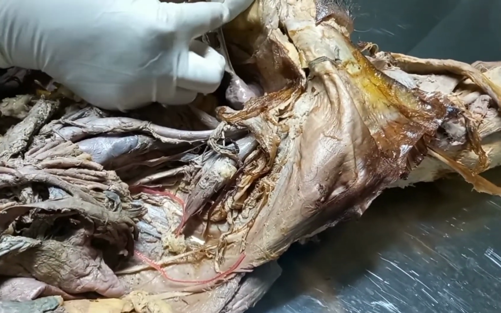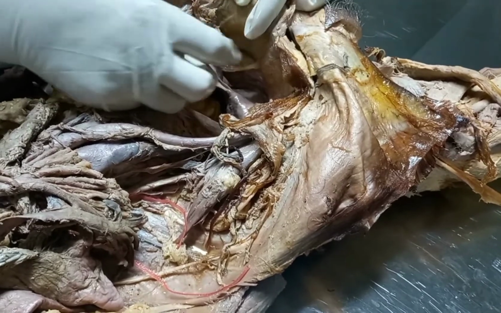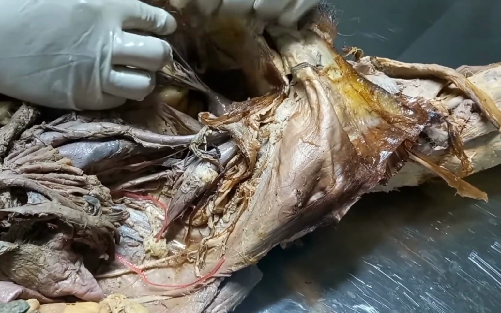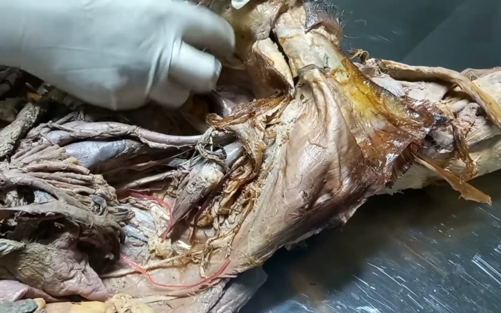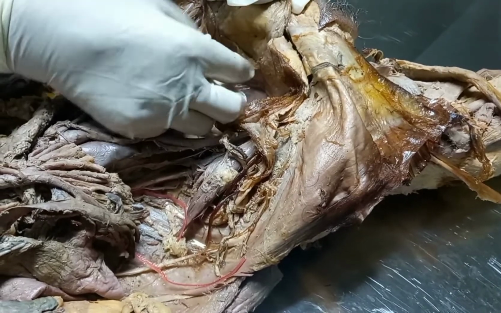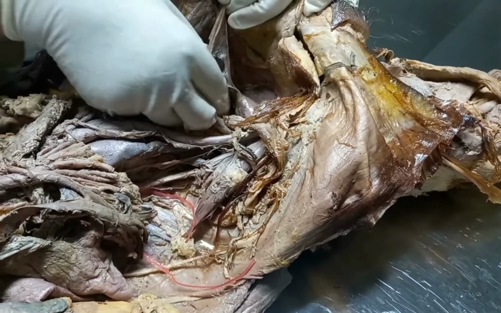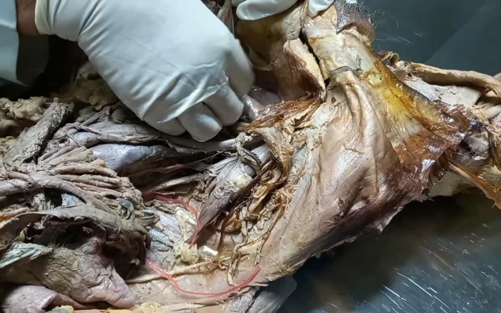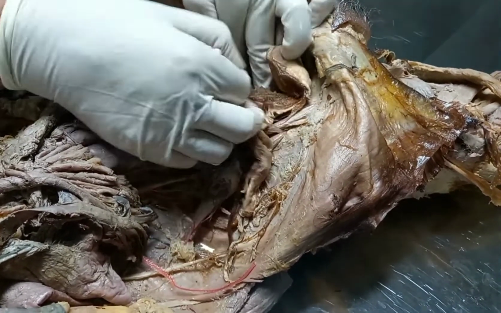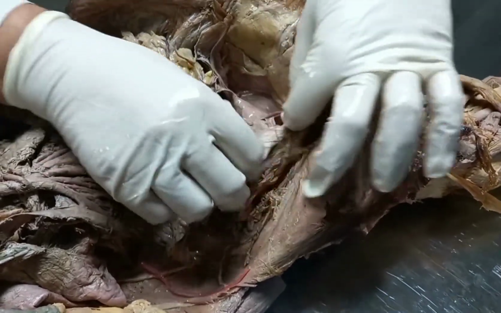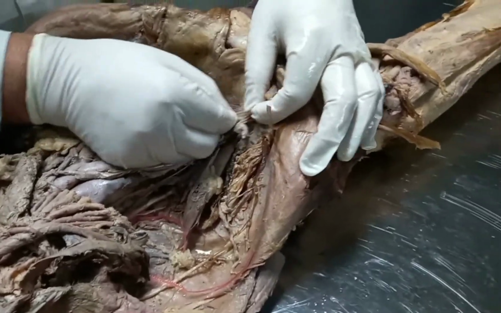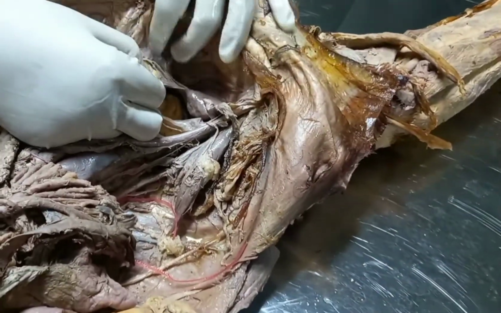See this on my fingertip, I am just showing you the round ligament of the uterus, which will go to the deep inguinal ring, and through the inguinal canal it will go outside to the labium majus. So this is that fibromuscular band coming from the anterior aspect of the attachment of the fallopian tube. This is the round ligament of the uterus. This will be on either side. See here it is broken.